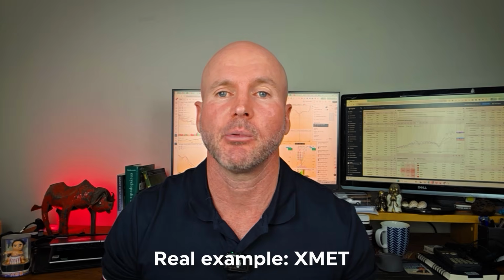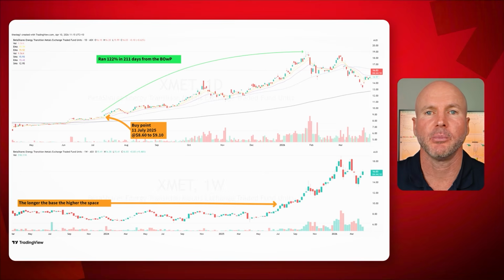And here's the real example, XMET. A long base can be powerful because prices spent a lot of time digesting supply. Sellers had multiple chances to exit. Buyers had time to accumulate. Expectations got reset. When price finally broke out of XMET's long base, it ran over 120% in 211 days. Not every long base works, but when it combines with a clean pivot, tightening volatility, drying volume, and a strong breakout, it's one of the most powerful setups in the market.